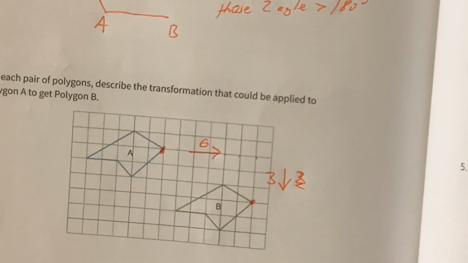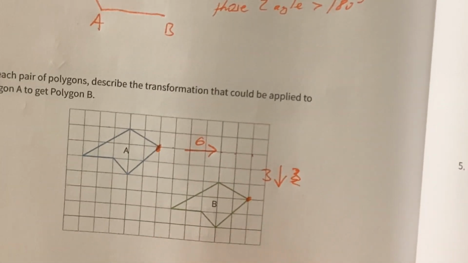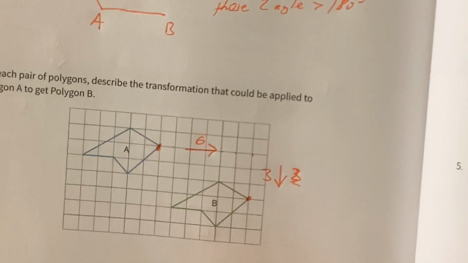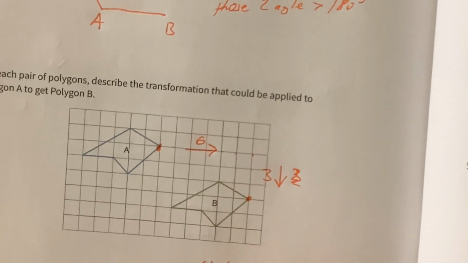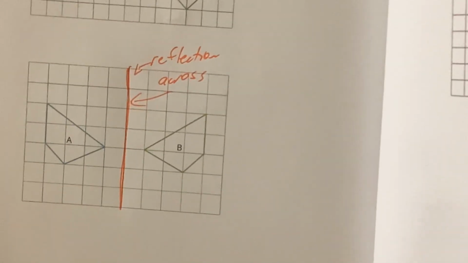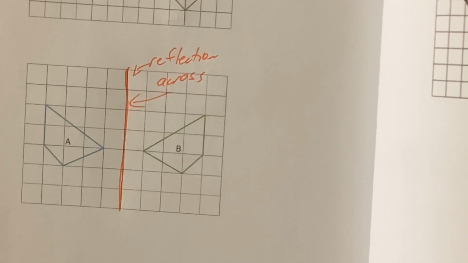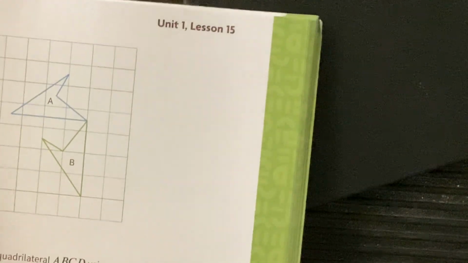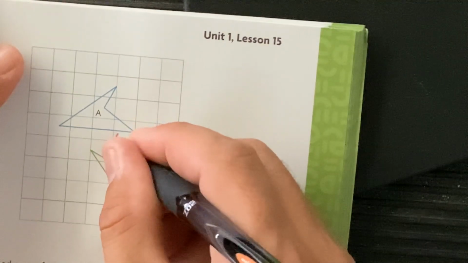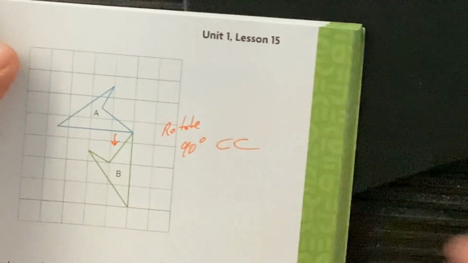What do you got for B? Reflection. It's going to be reflection across this line to be specific. Reflection across this line. Whoops. Right there. Reflection across a vertical line, however you'd like to phrase that. C? Which way? Yeah, it looks like counterclockwise. How far do you think? Exactly right. Rotate 90 degrees counterclockwise.